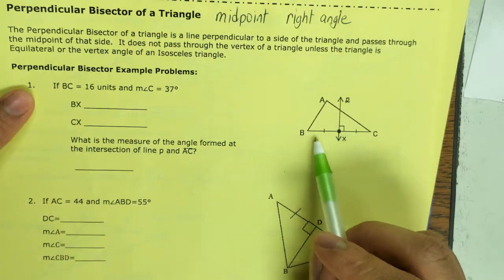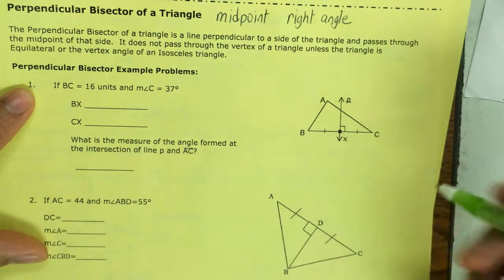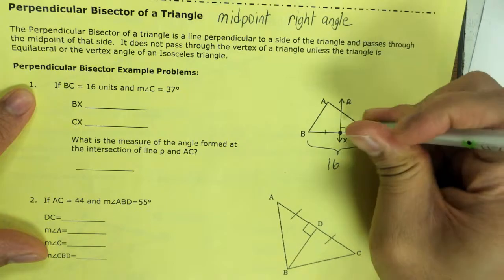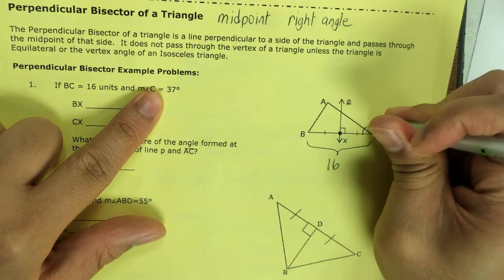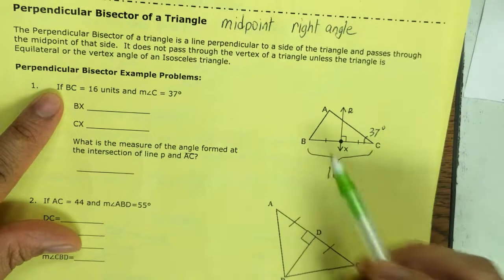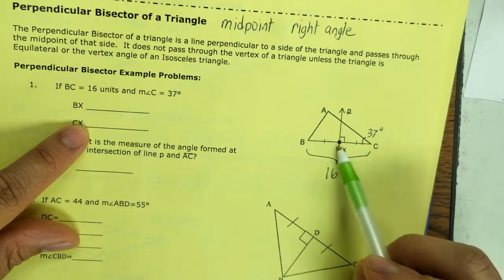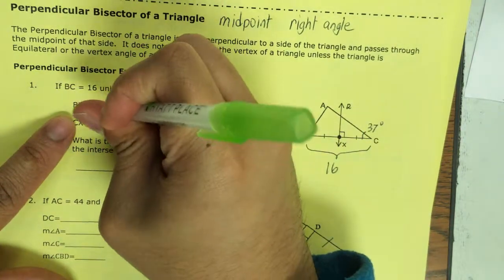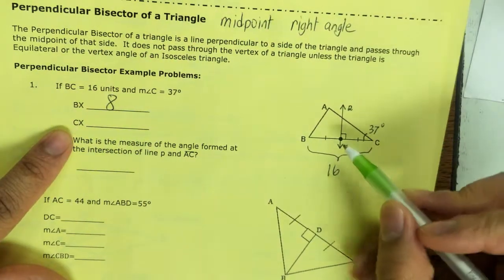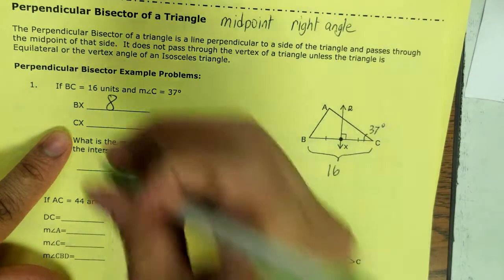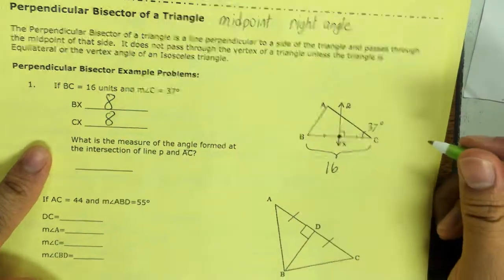Right, number 1, if BC is 16 units and angle C is 37 degrees. BC is 16, and BX, it's a midpoint, it's halfway. 16 divided by 2 is 8. XC, CX, same thing. 16 divided by 2 is 8.